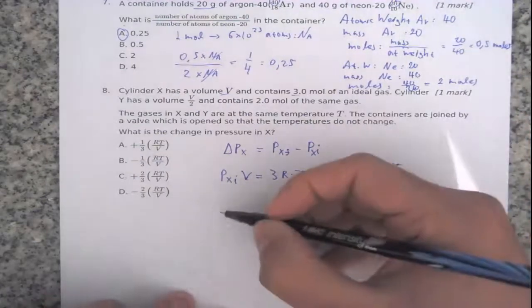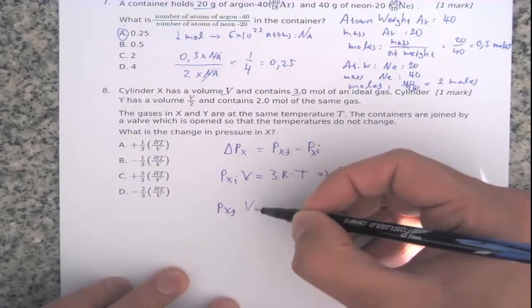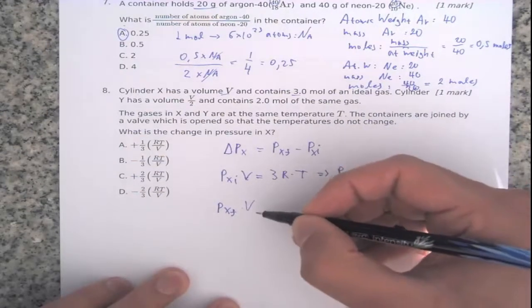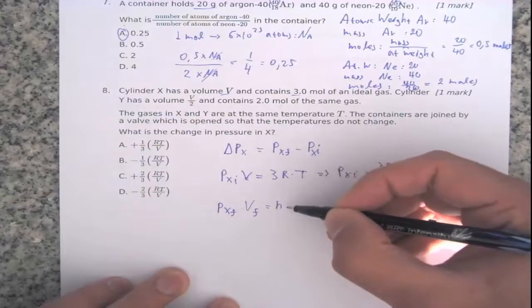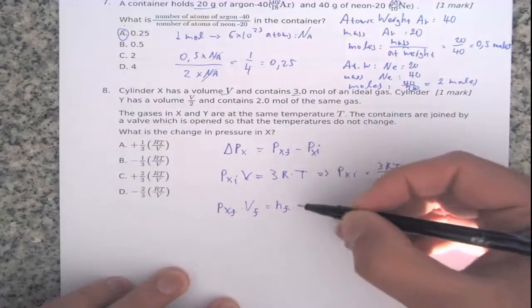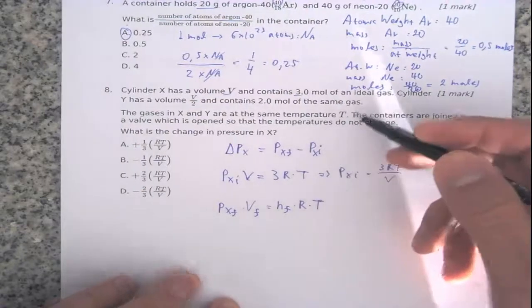Now the final pressure will be given again by the same ideal gas law, but you have to include the final volume, the final amount of substance times R times the final temperature, but in this case the temperature is the same.